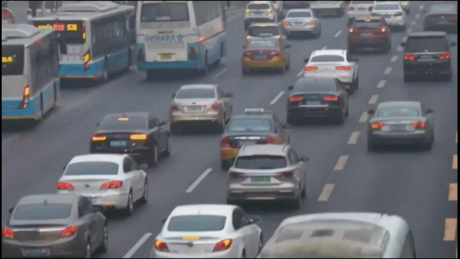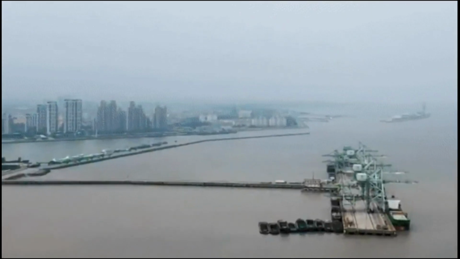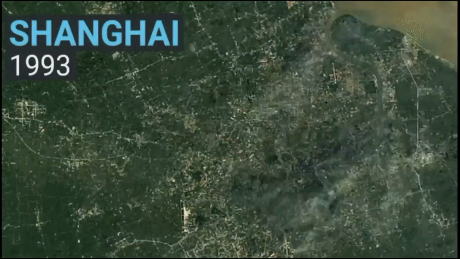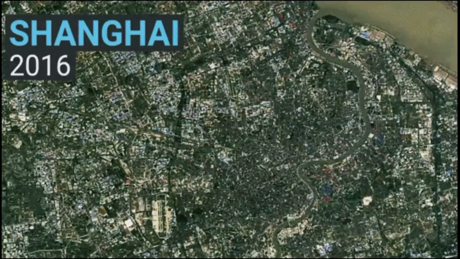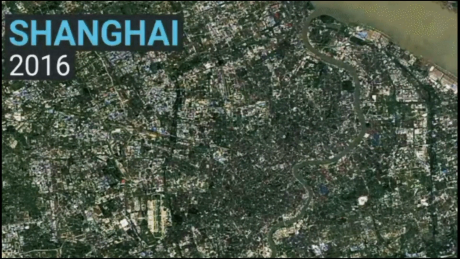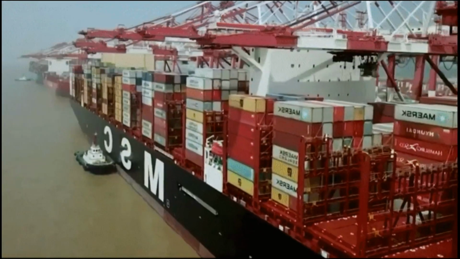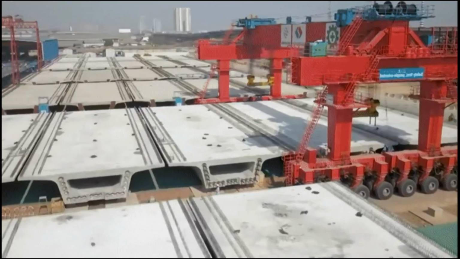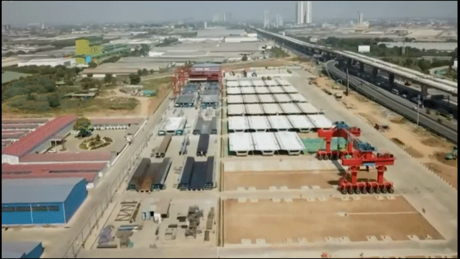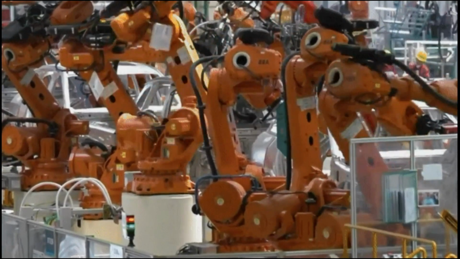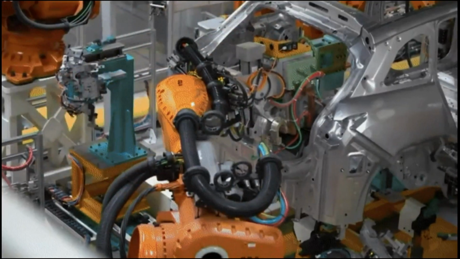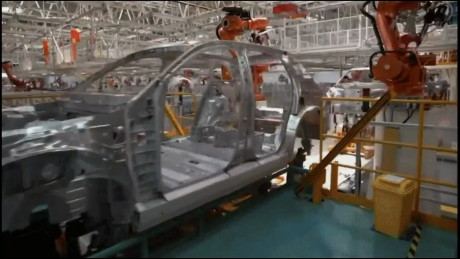If you compare it to today, here's what China looks like today, some of the big cities. Changed quite a bit, huh? And most of that change, in fact, happened in the last few years. What do you think of that? Big change in China, right?